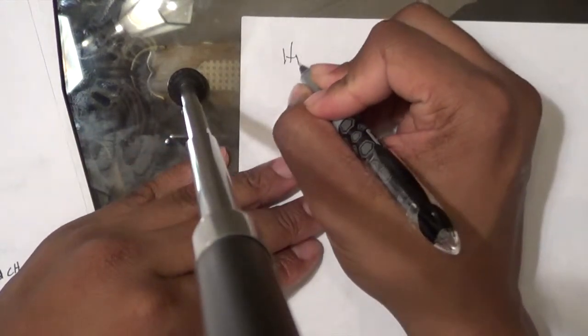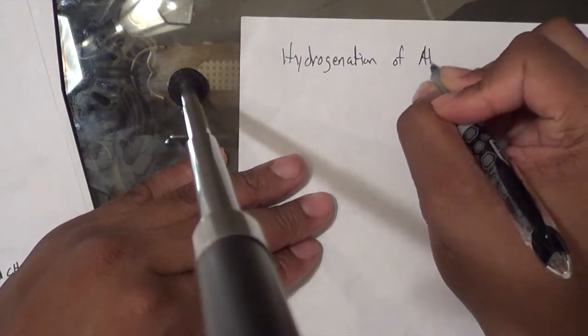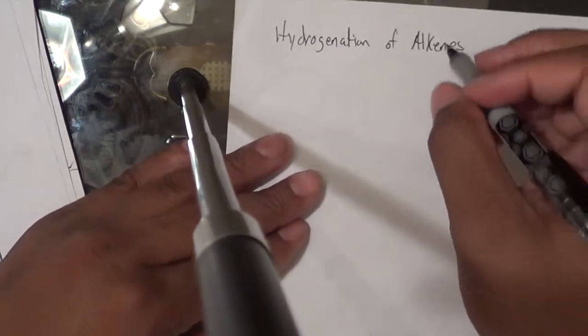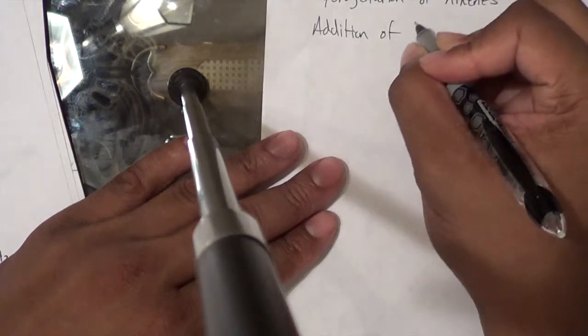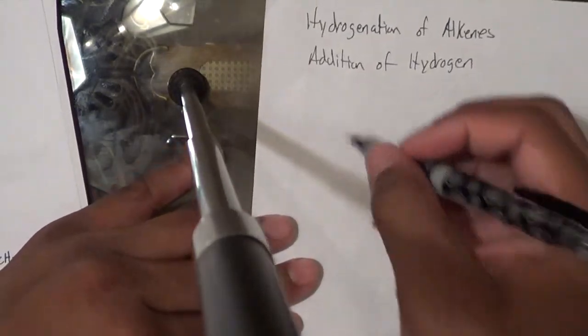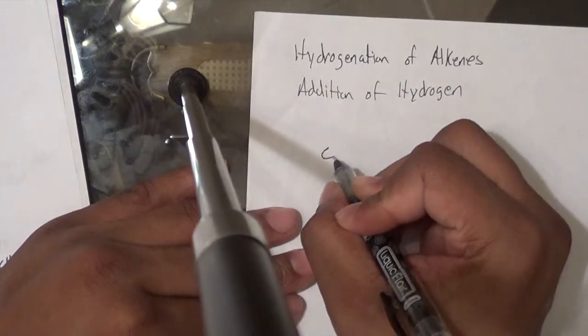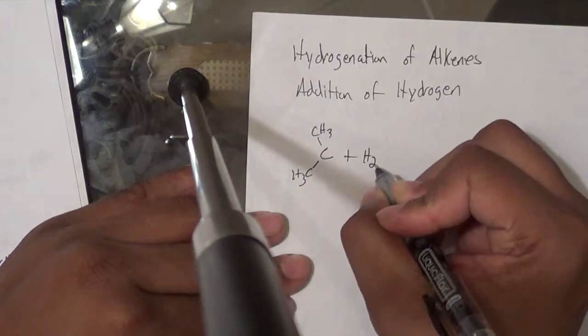All right. So what else do we have next? The last one, hydrogenation. Very simple. Hydrogenation of alkenes. Okay, so really it's the addition of hydrogen. Okay, here's the template, which is CH3 plus H2.